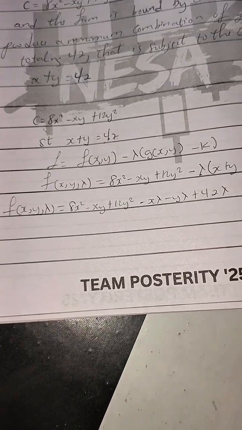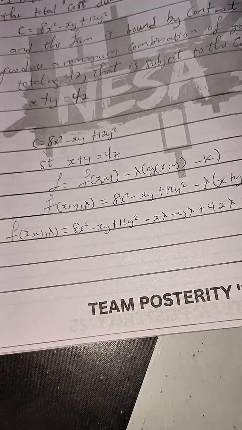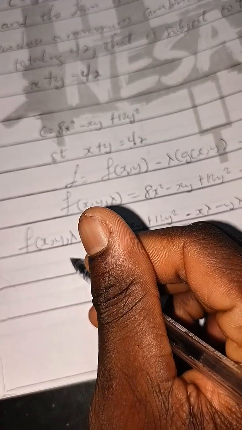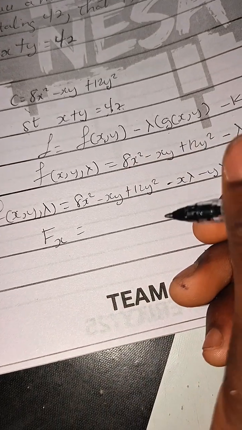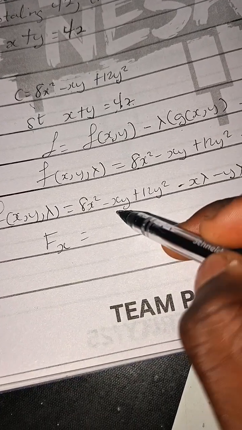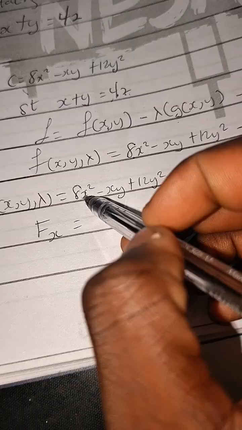So the next step we need to take is to take the partial derivatives with respect to x, y, and lambda respectively. Let's take our partial derivative with respect to x. We can denote that as f subscript x. So we differentiate everything partially with respect to x. And remember, for the sake of remembrance, that whenever you're differentiating partially, any variable that is not x, or the variable you're differentiating with respect to, in this case x, you treat it as a constant. So it's going to be treated as a normal number.